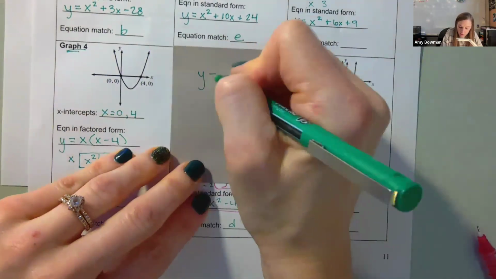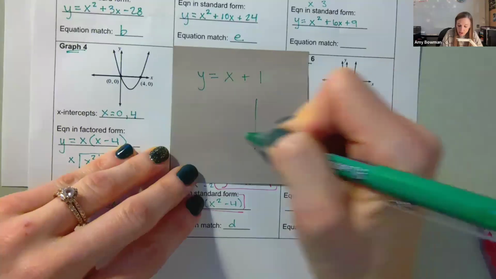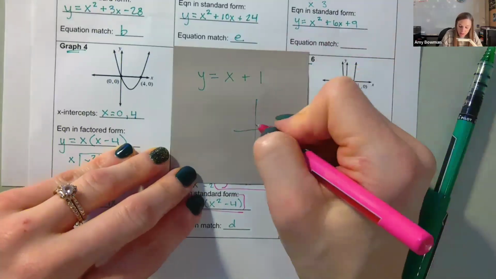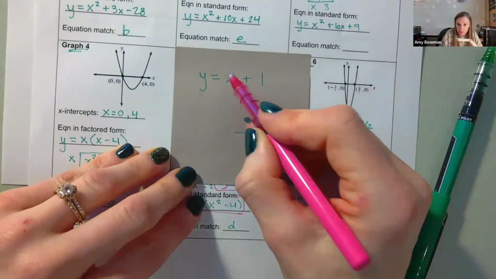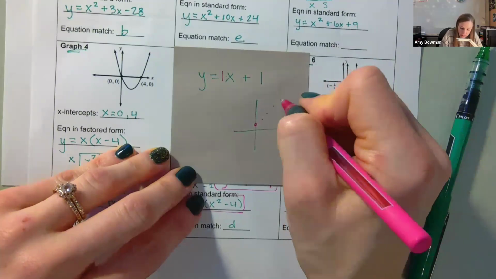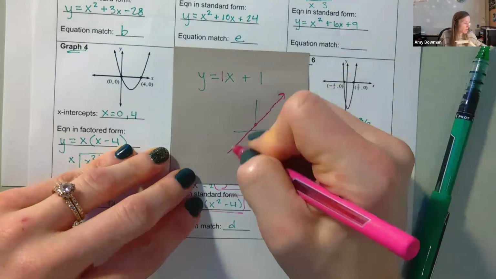I mentioned this in one of my classes, but let's say I had this line, y equals x plus 1. I know you all know that this has a y-intercept of 1, and then there's technically a 1 in front of the x, so a slope of 1 as well. So that is a line with a slope of 1 and a y-intercept of 1.